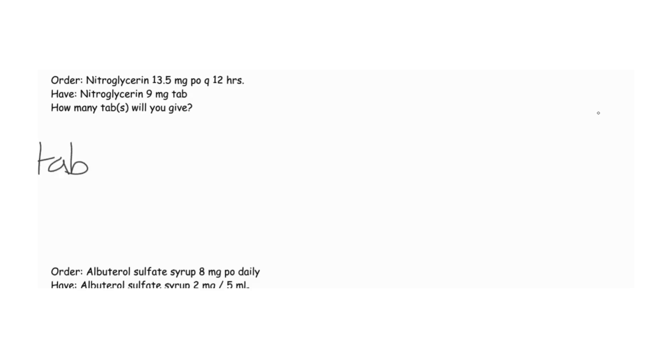We are going to put tablets here. And we're going to start with our first setup in our equation as tablet. 1 tablet is how much? You are right if you said 9 milligram. We get that from what we have available.